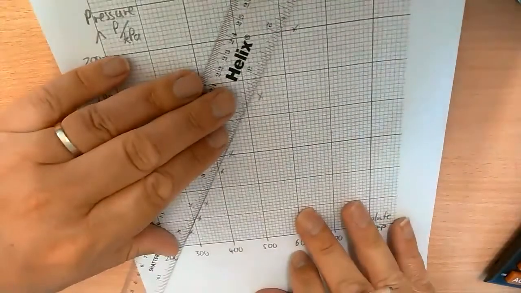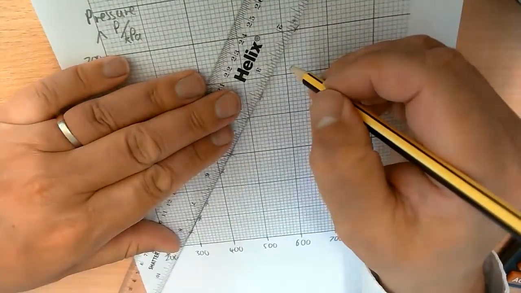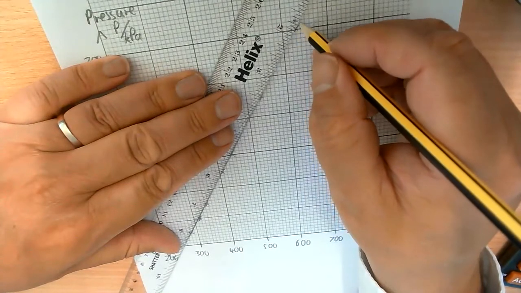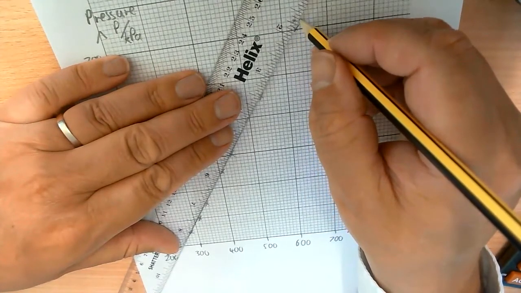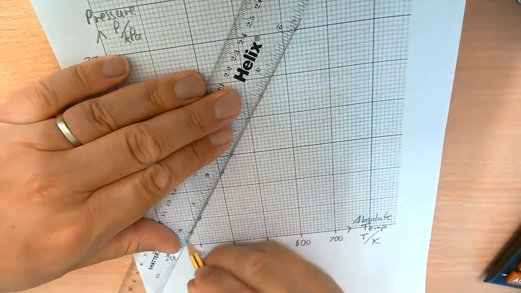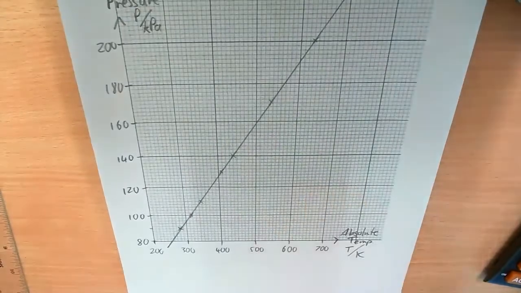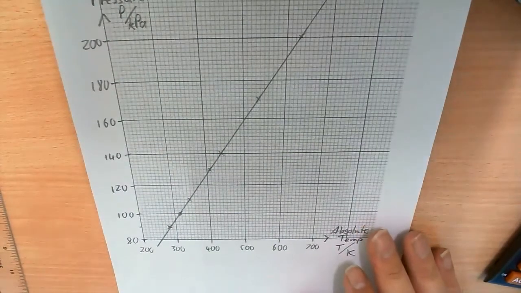And you draw a nice line of best fit, okay? Should go through most of the points with equal numbers of points above and below the line. So you just need to be a little bit careful. I think most of these are actually falling on the line quite perfectly anyway. But there is my line of best fit. In fact, it goes through all my points quite happily.